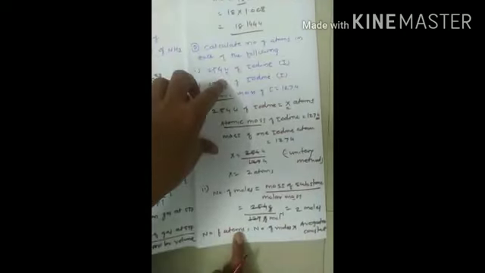So we solved these two problems. First, the answer is 2 atoms in case of 254 U of iodine, and in case of 254 gram of iodine, I will get this much amount of atoms, that is 1.2044 into 10 raised to 24 atoms. So in this way you can use the simple formulas.